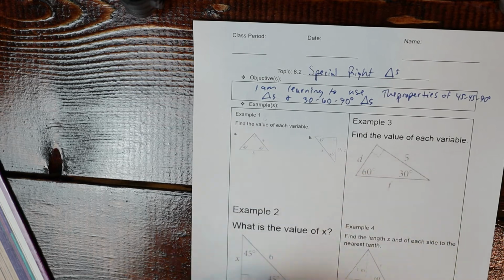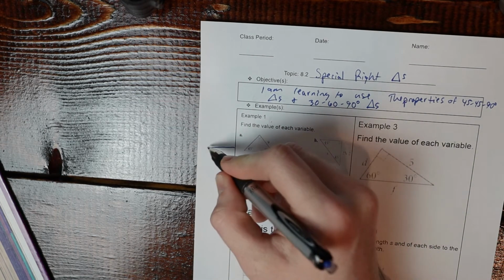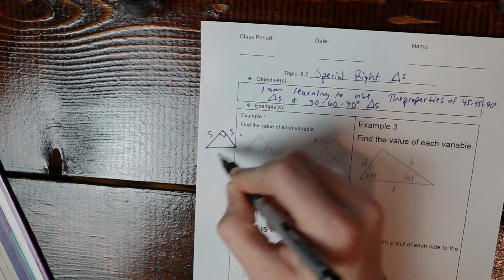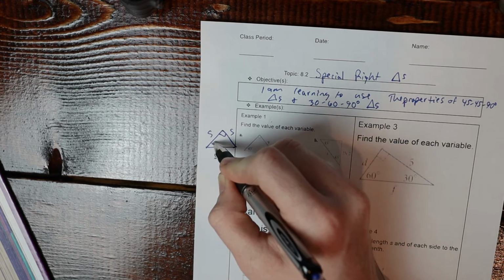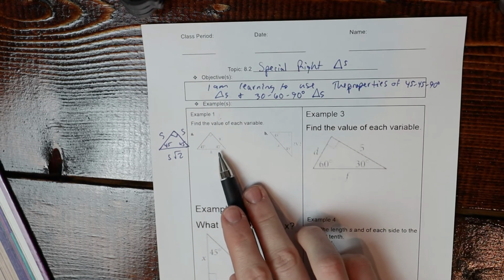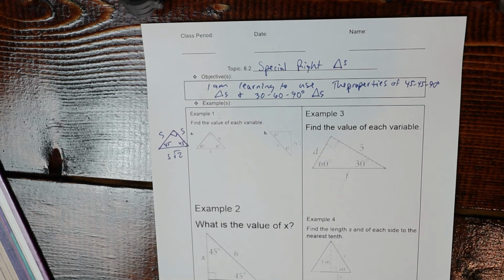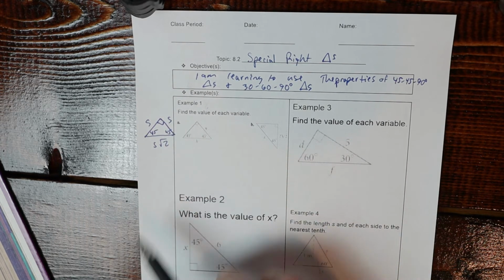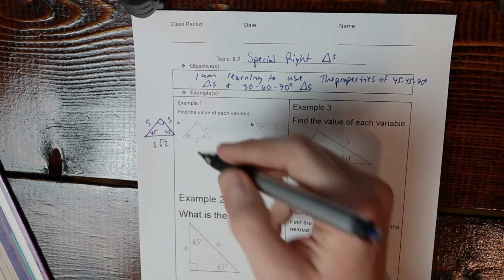So what I like to do is, for instance, on example 1, have the reference triangle so I can refer to it. So I'm just going to draw it here. And you'll notice inside this triangle it says 45, 45, 90. Well, if that's the case, I can use this reference triangle's information. Now this first one's going to look pretty easy.